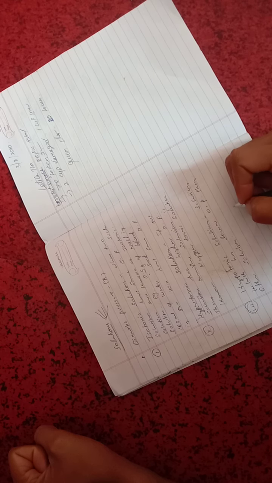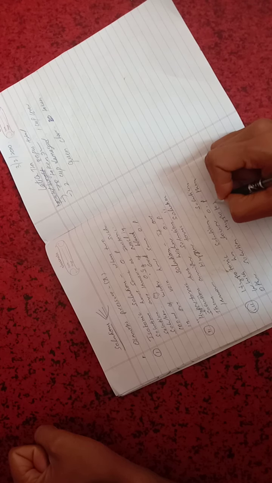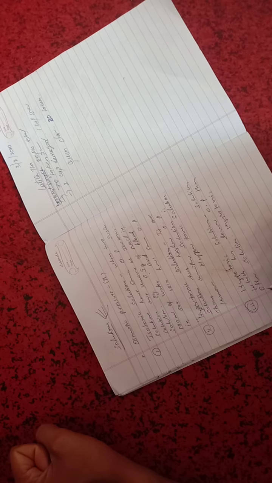Such a solution is known as a hypotonic solution. It is just the opposite of the hypertonic solution. Hypo means lower, hyper means higher. Hypo means lower osmotic pressure compared to the other solution. Such a solution is known as a hypotonic solution.